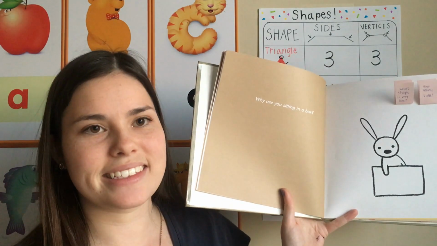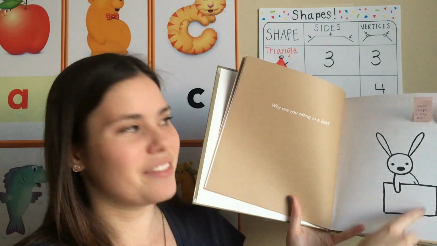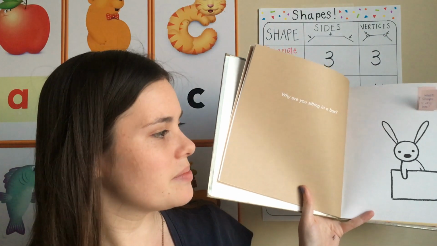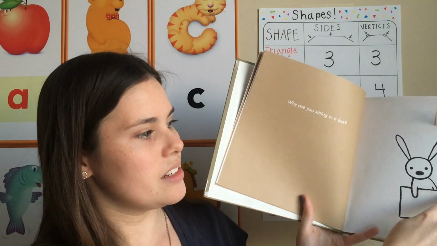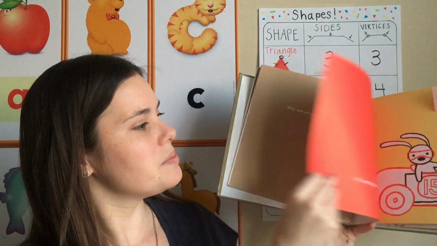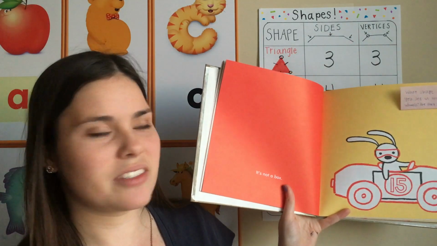How many sides is my box? Let's count. 1, 2, 3, 4. Good job. And how many vertices does my box have? 1, 2, 3, 4. Good job. It's not a box. Alright, next mystery question.